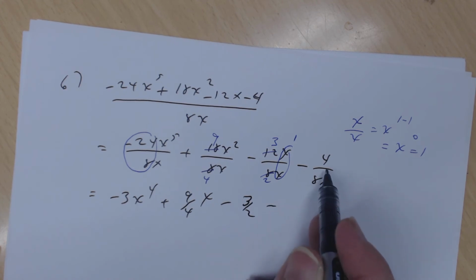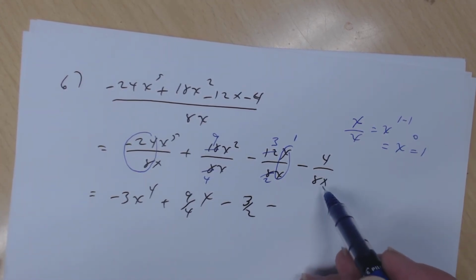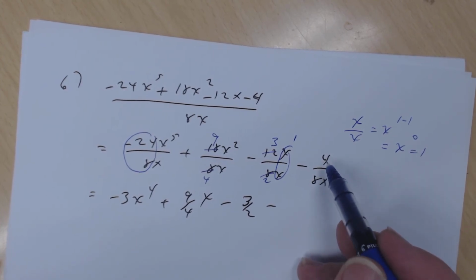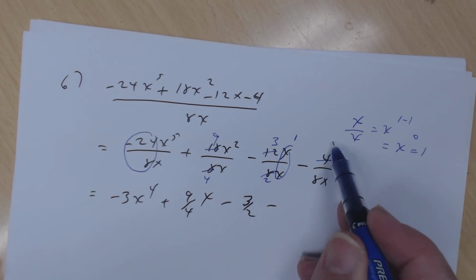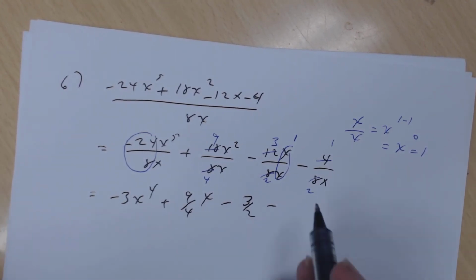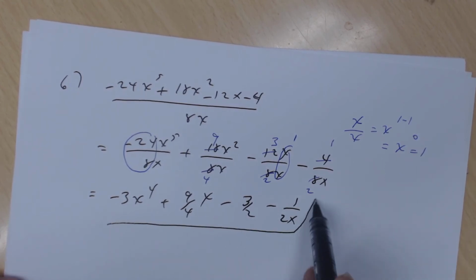And then minus. All right, now over here, you see there is no variable in the numerator, so the only variable that appears is in the denominator. Leave it where it is, but I can reduce the 4 and the 8. So 4 into 4 is 1, 4 into 8 is 2, and so you get minus 1 over 2x. And so there's your answer.